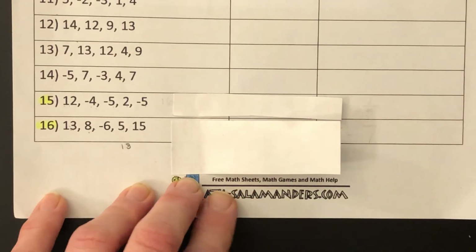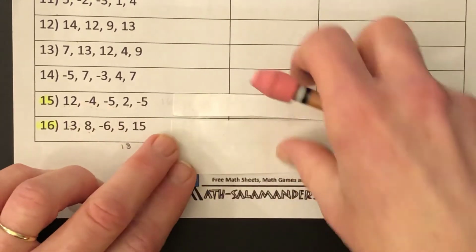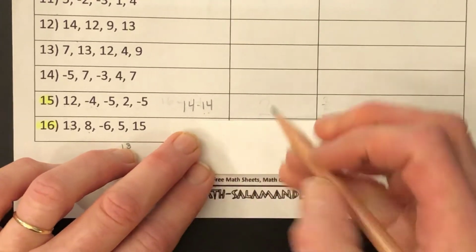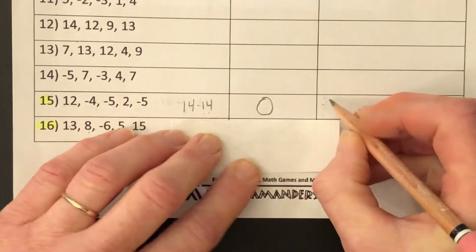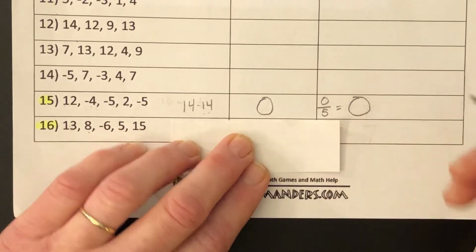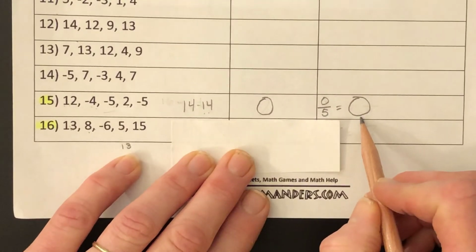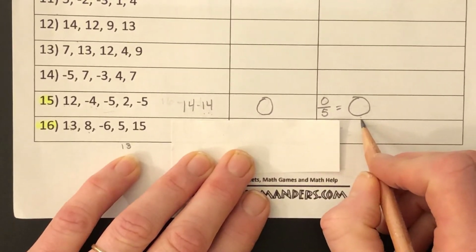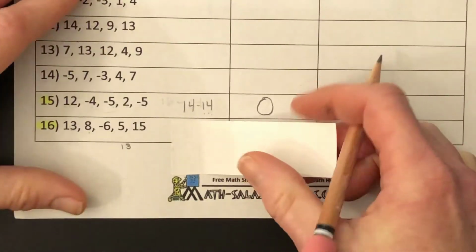Let's look down at 15. When I added up all the positives, I got 14. And then I counted up the negatives, I got 14. So it's literally 14 minus 14, which is 0. I've got 5 numbers. 0 divided by 5 is, of course, 0. Can you believe the average of all these numbers is exactly 0? 14 positives, 14 negatives, 0. Huh. I've never seen an average of 0 before, but that makes sense.